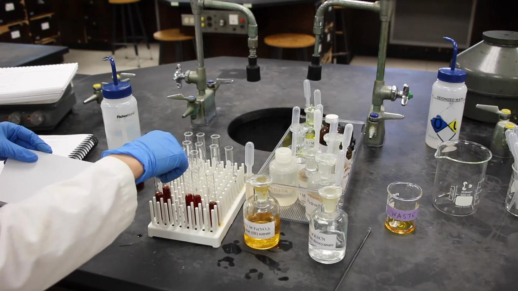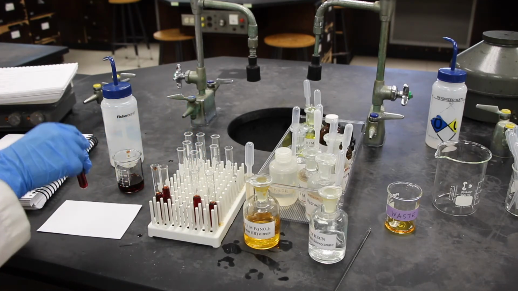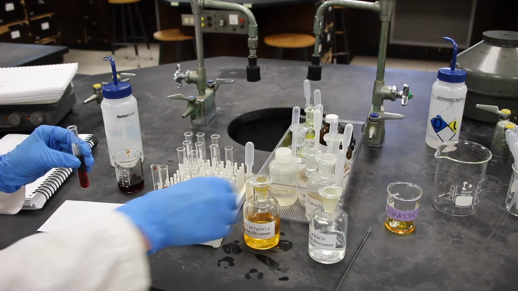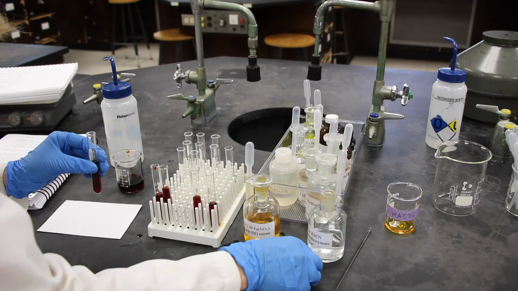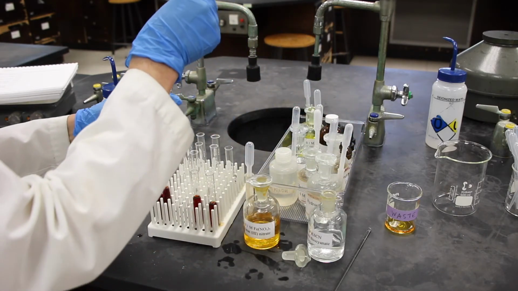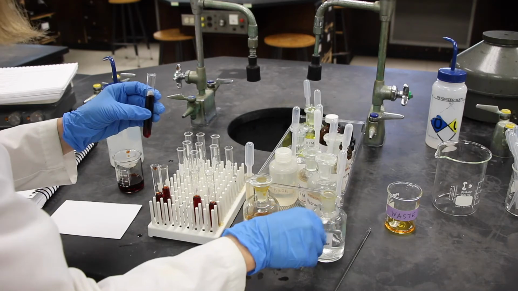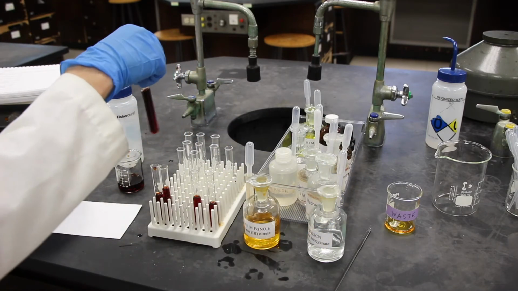Now, in test tube 3, in step 5, we're going to add about 1 milliliter of potassium thiocyanate. We'll give it a shake again.